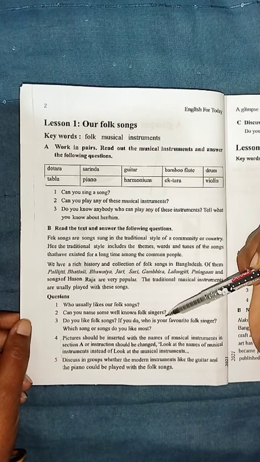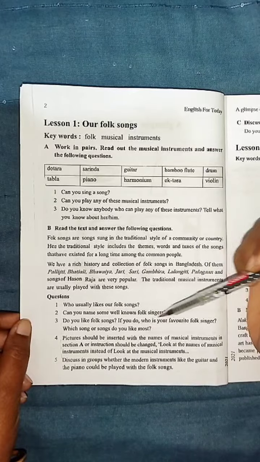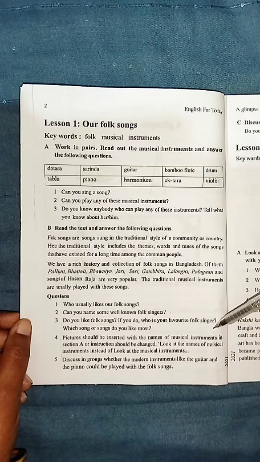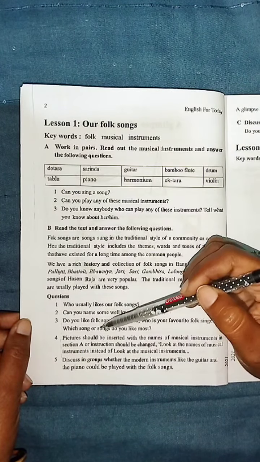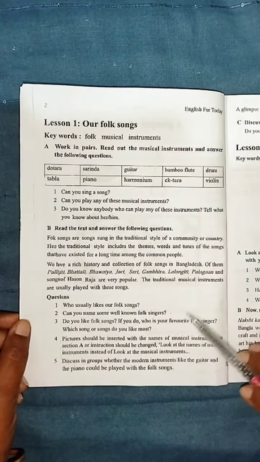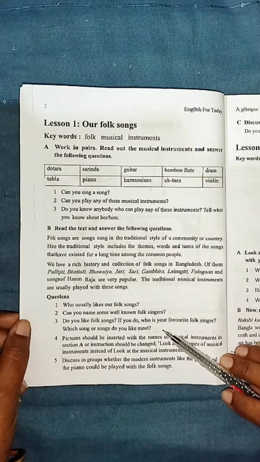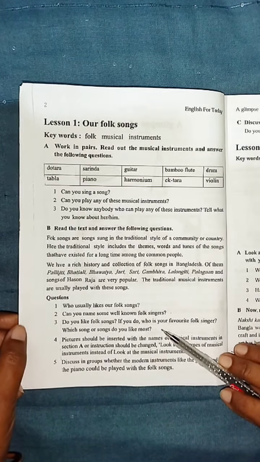You have to answer it yourself. Do you like folk songs? If you do, who is your favorite folk singer? Which song or songs do you like most? Dear learners, I repeat again, you have to answer it yourself because these are very much closely related to your own.